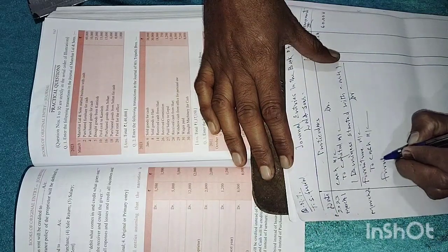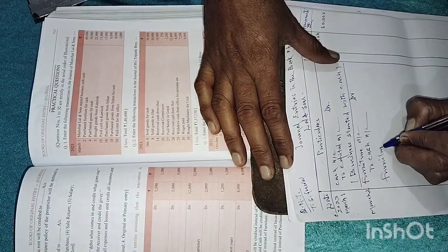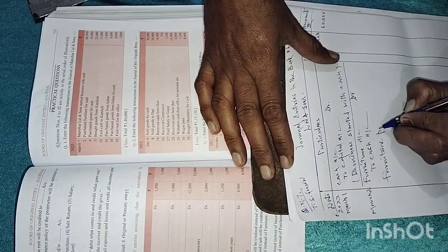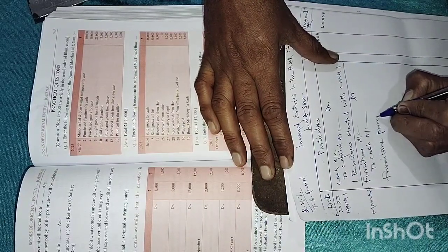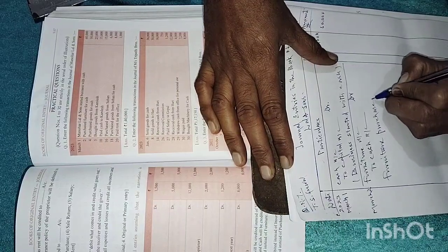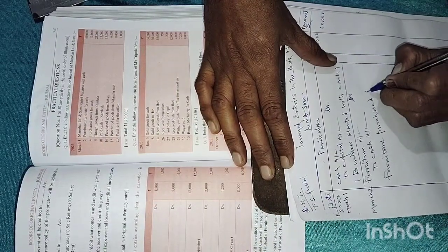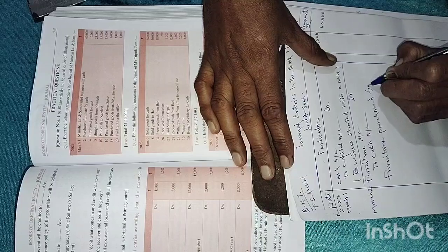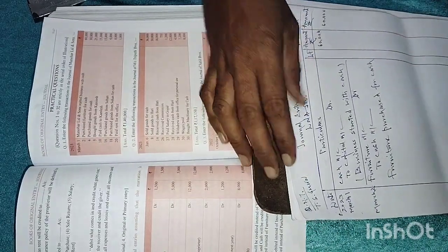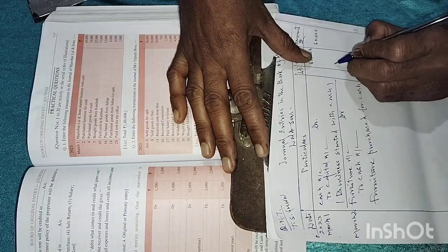Furniture purchased for cash. Write the amount. The amount is 10,000.